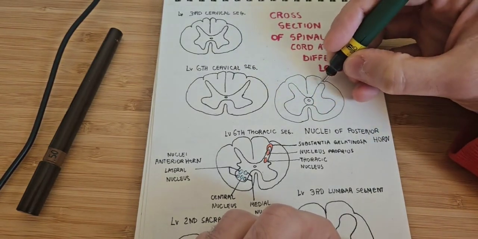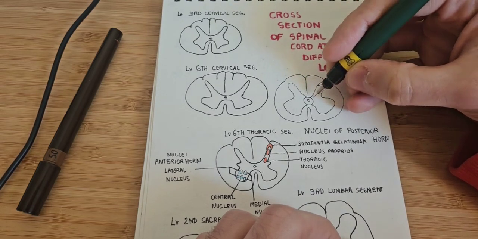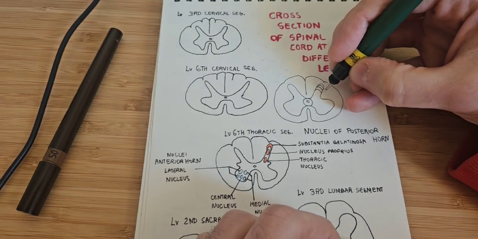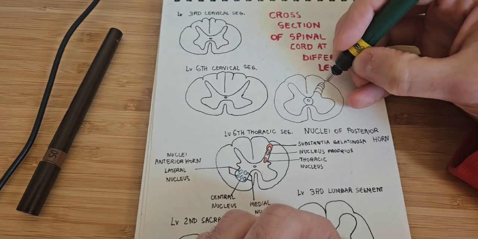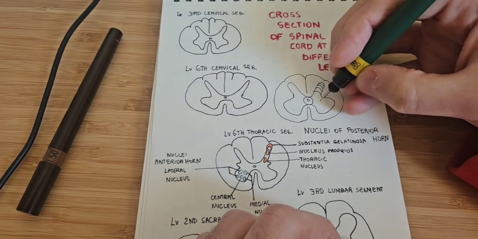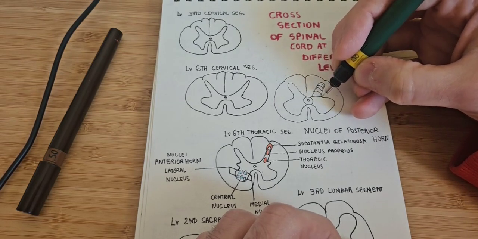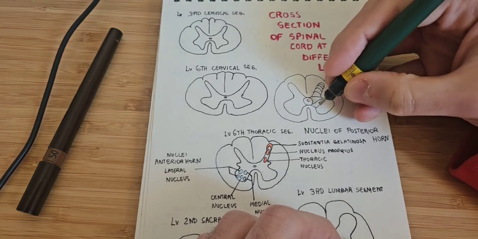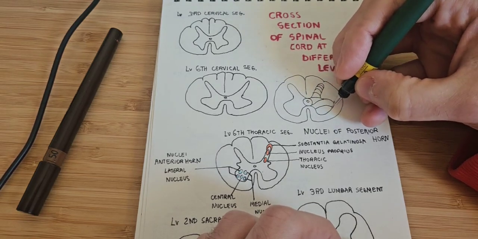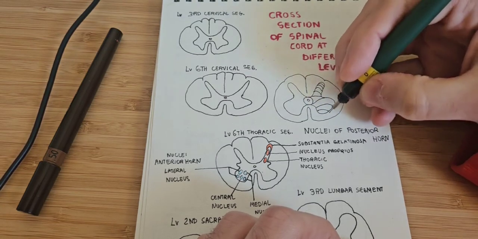Okay, so we have 1, 2, 3, 4. Then 5, then 6, 7, 8, and 9.